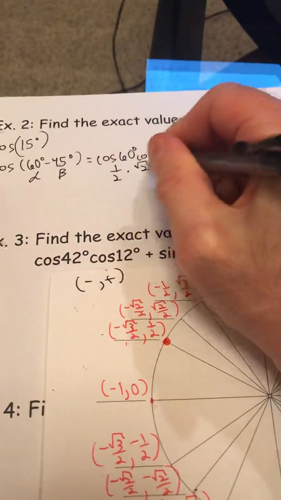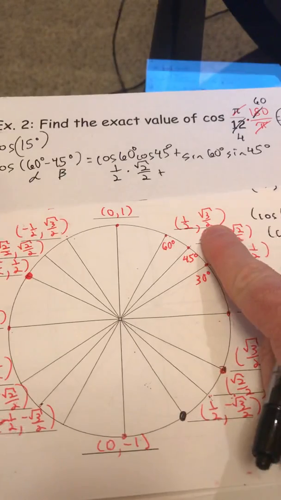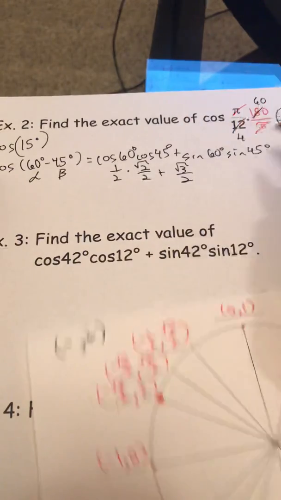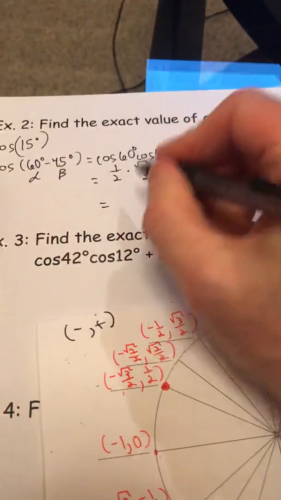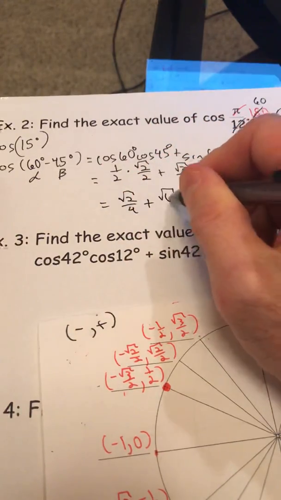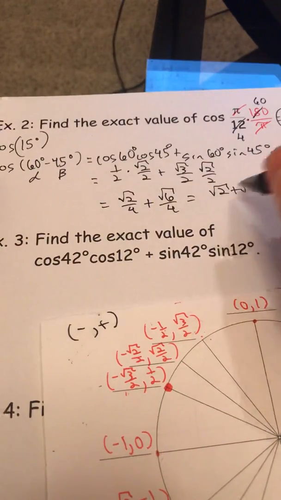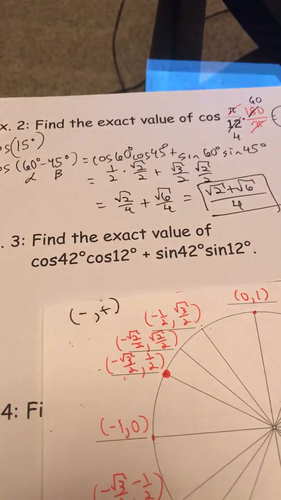Cosine of 45 is radical 2 over 2, plus sine of 60 is radical 3 over 2, and sine of 45, radical 2 over 2. Well, that becomes radical 2 over 4 plus radical 6 over 4, which, if this looks familiar, is the exact same answer as example 1.